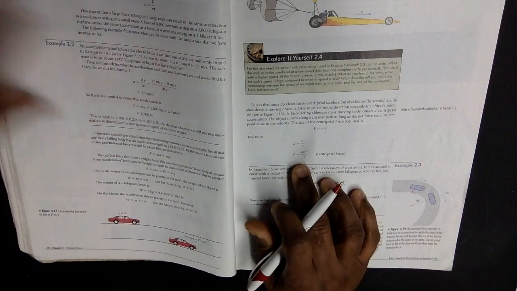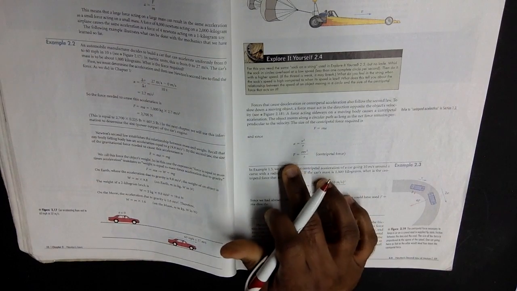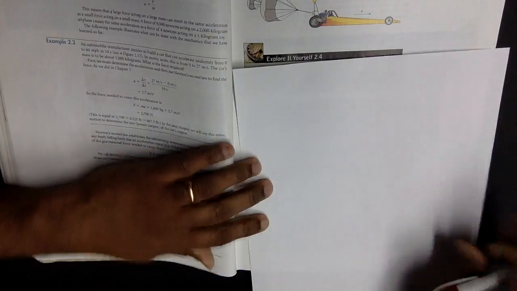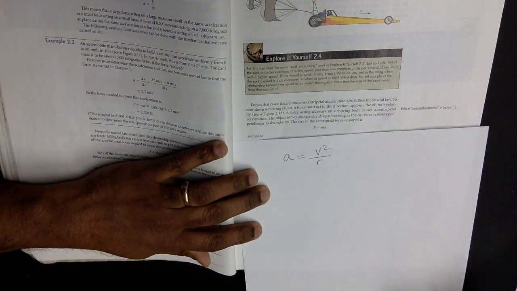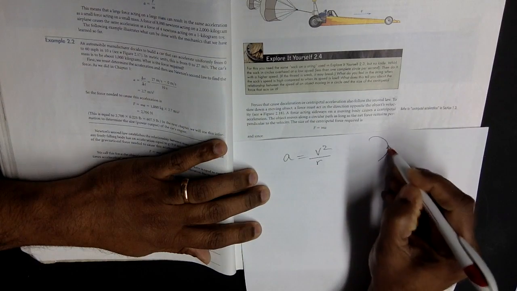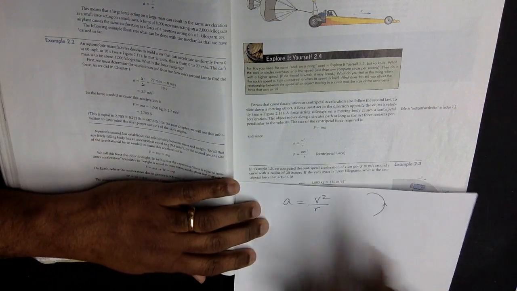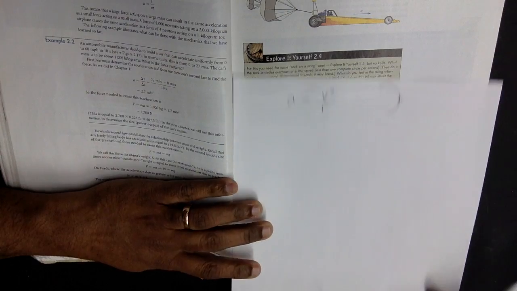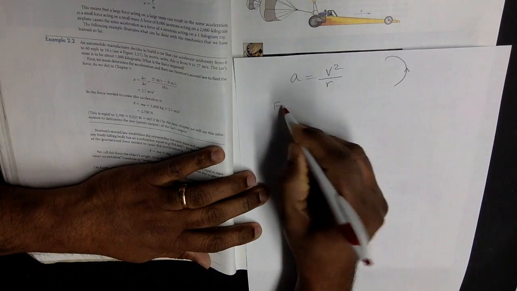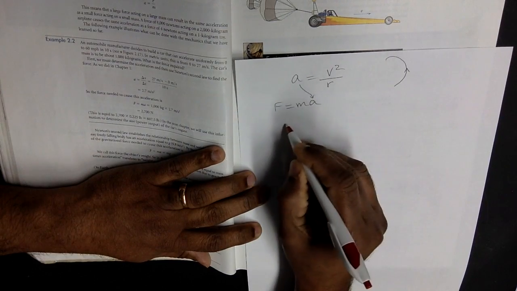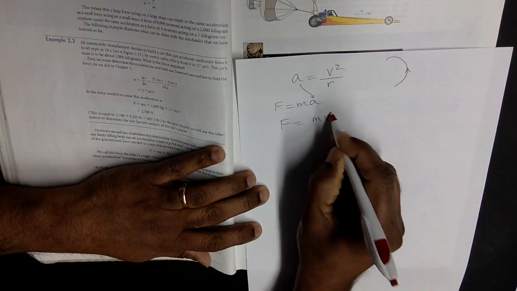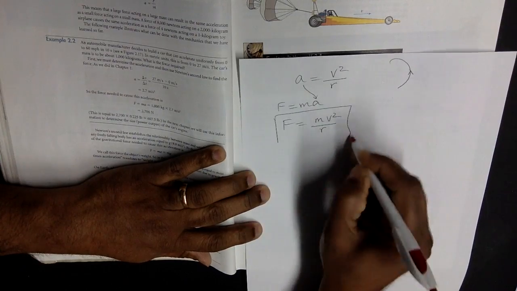And then on this page it tells you about centripetal force and centripetal acceleration. You already know that centripetal acceleration is v squared over r. When an object goes in a curved path, the centripetal acceleration is v squared over r. So what is the centripetal force? The centripetal force is ma, you put this a over here, so you get F is equal to mv squared over r. And this is an important equation for problem solving.